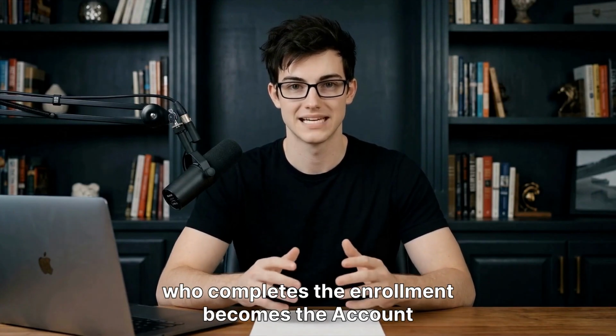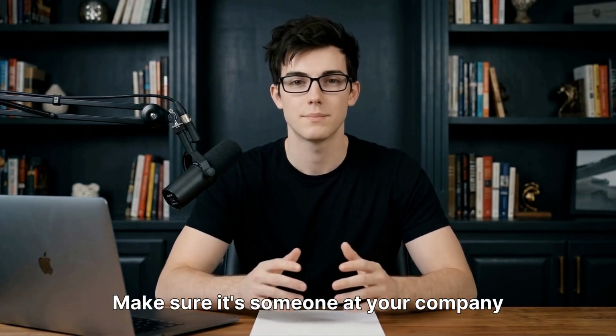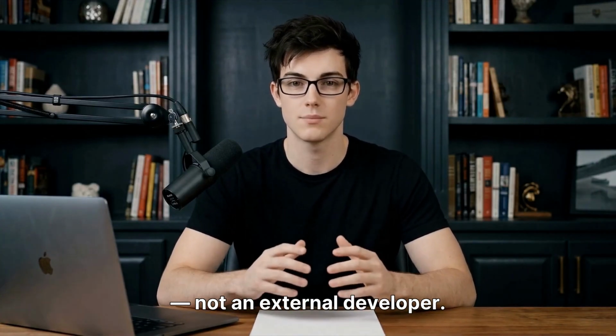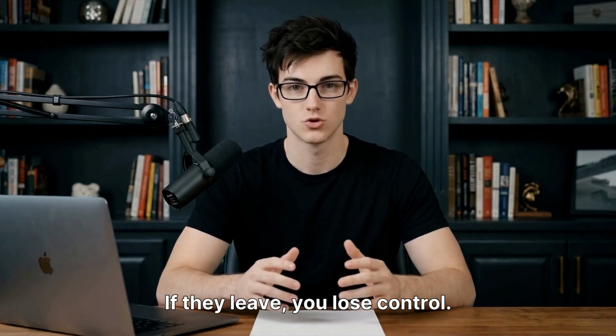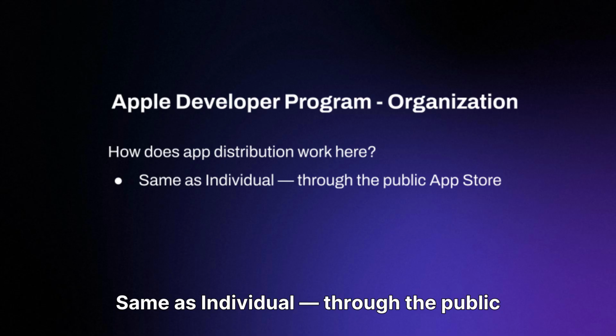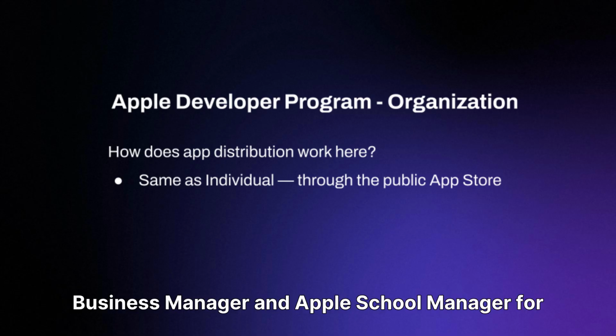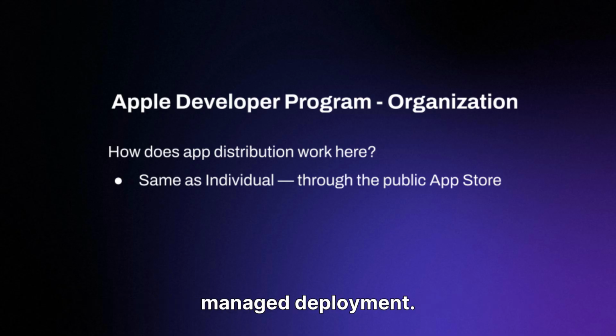The person who completes the enrollment becomes the account holder. Make sure it's someone at your company, not an external developer. If they leave, you lose control. How does app distribution work here? Same as individual, through the public App Store. Plus, you can use Apple Business Manager and Apple School Manager for managed deployment.